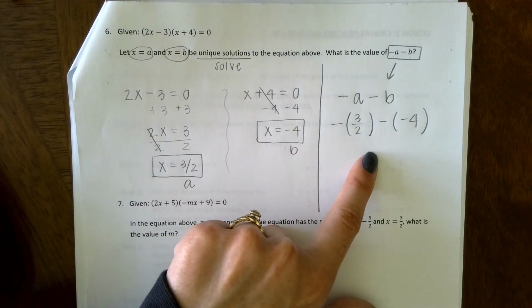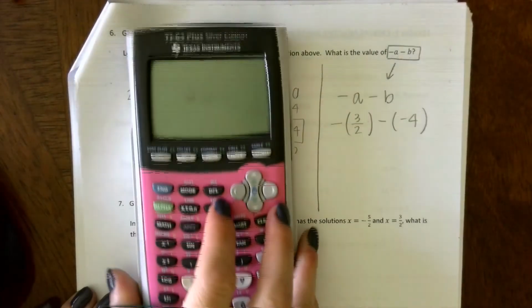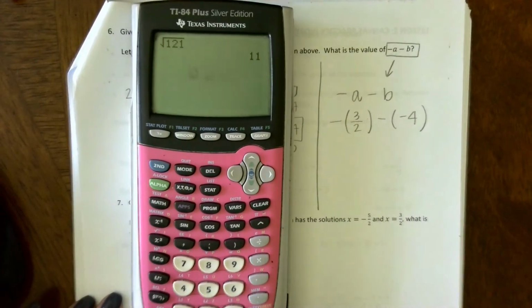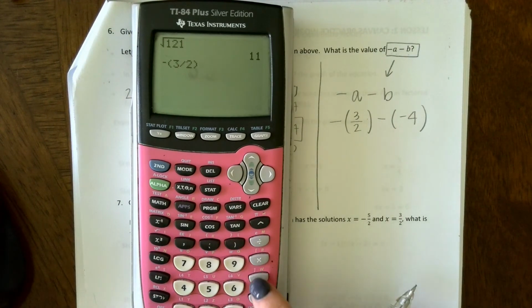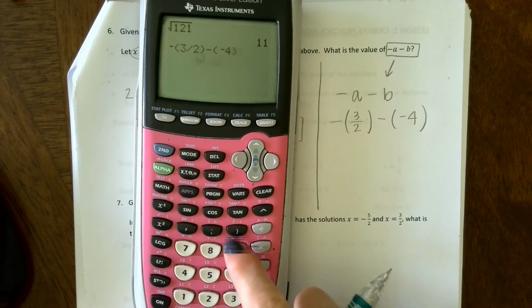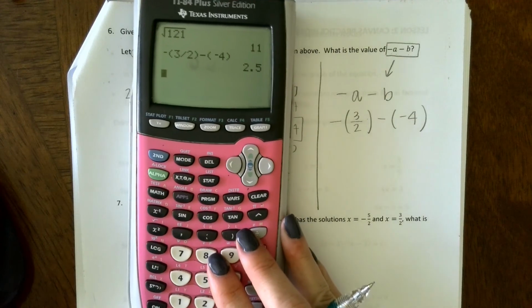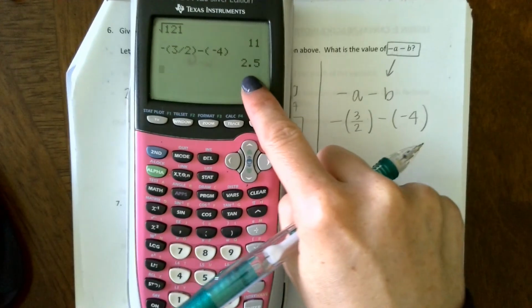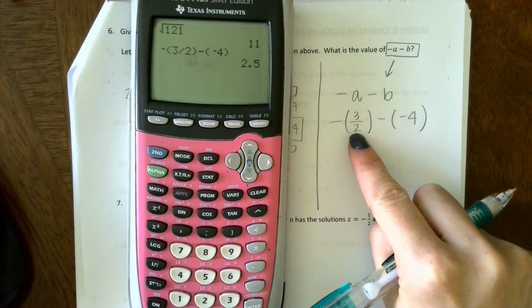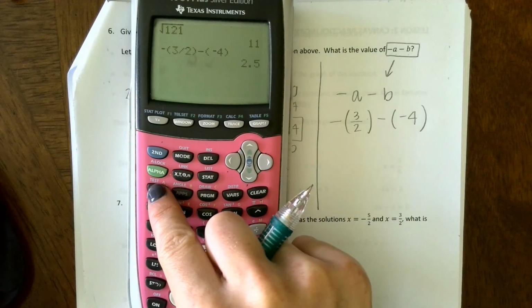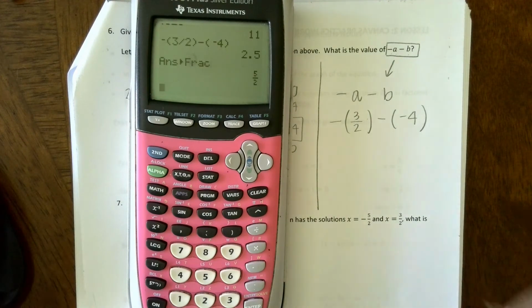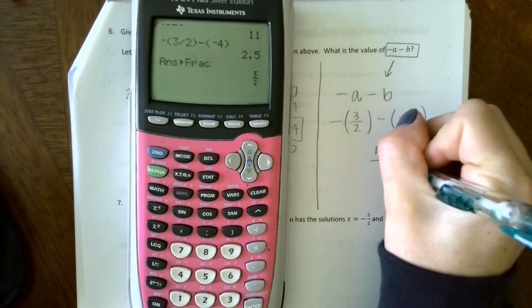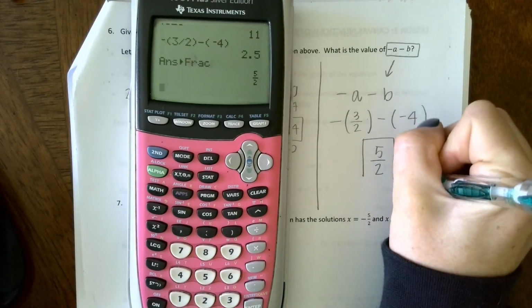Let's go ahead and plug this into our calculator. So I have negative 3 halves minus negative 4. That's 2.5. I'm going to change this 2.5 into a fraction since one of my answers was a fraction by hitting math, enter for frac, and enter one more time. So it gives me a final answer of 5 over 2.